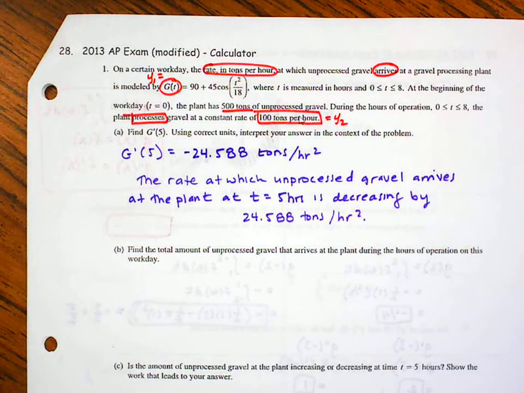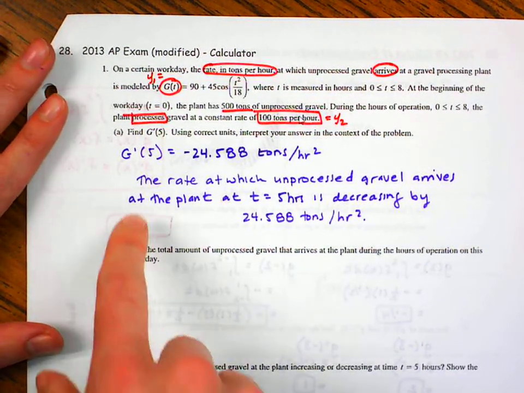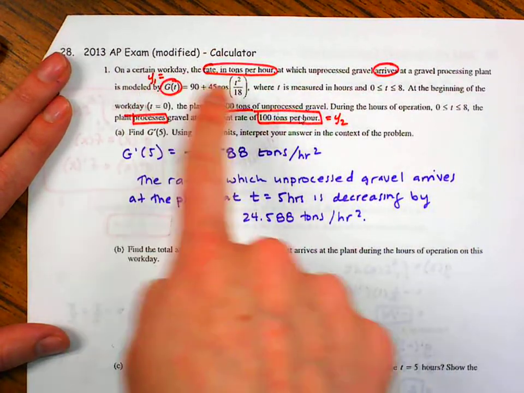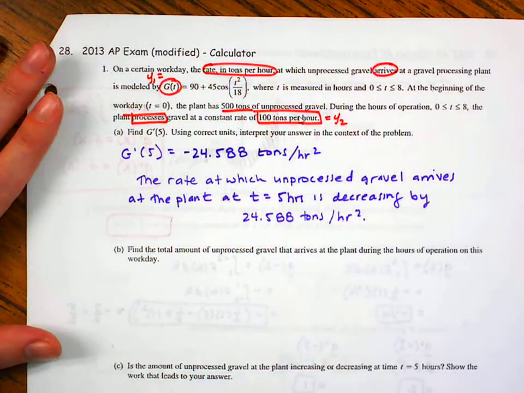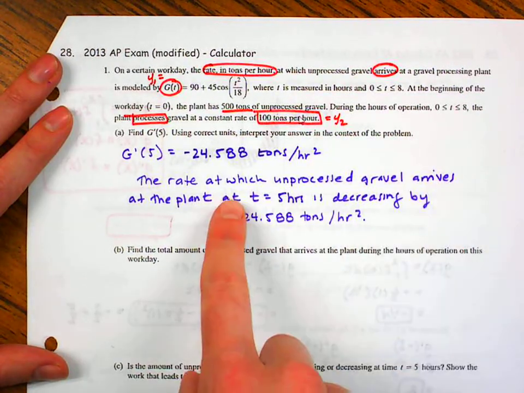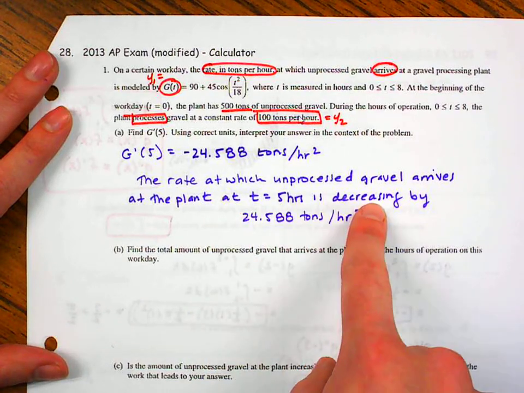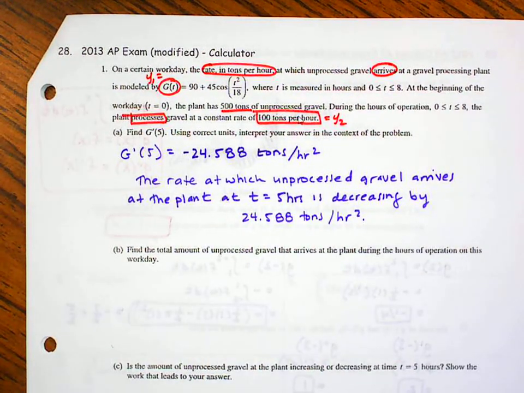So let me talk about some of the key information that I have in here. What is decreasing? Well, G is, and G is the rate at which unprocessed gravel arrives. So I'm saying the rate at which unprocessed gravel arrives, so G, is decreasing by this amount. I don't have to say decreasing by negative because I'm using this word decreasing. It's already implying that it's going to be negative.